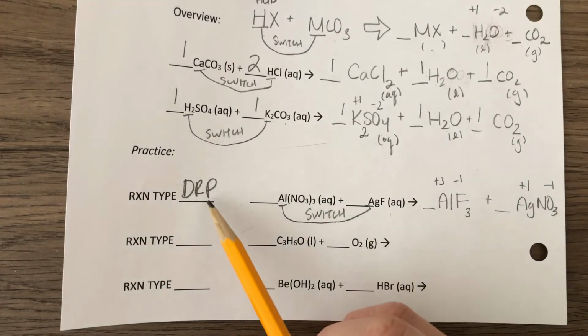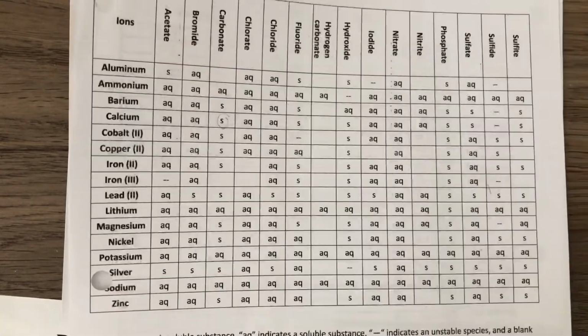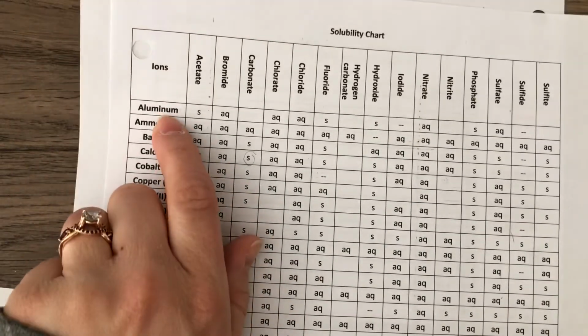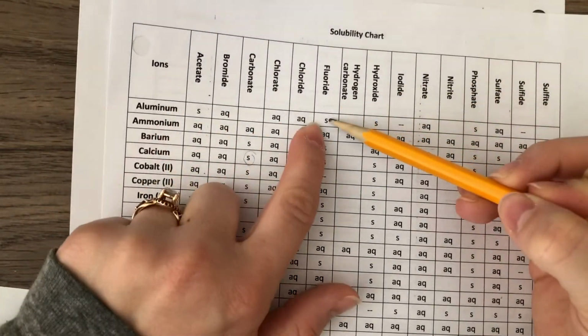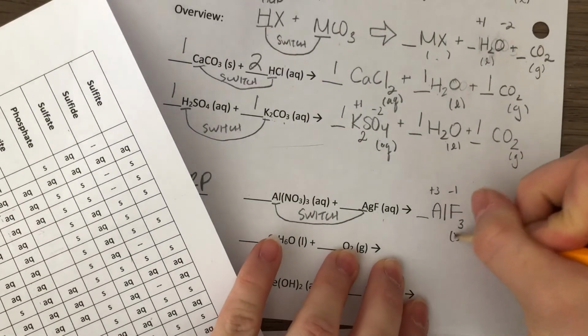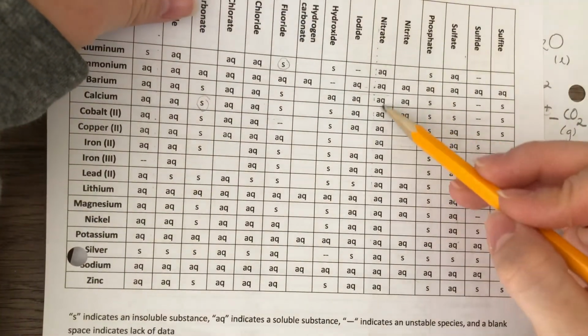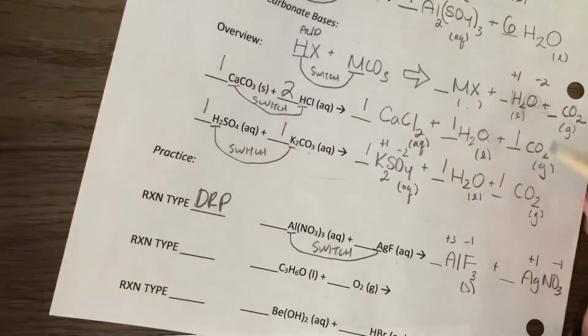Now, this is called double replacement precipitate because you literally have to make a solid precipitate. If you don't, there's no reaction. So we have to check our solubility chart to see, does one of these products not dissolve in water? So I'm going to check aluminum fluoride, and I see right away that that's going to be my solid precipitate. If you were to check silver nitrate, remember all nitrates, if you look down that column, are aqueous.